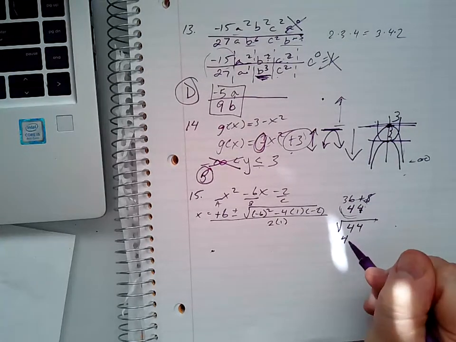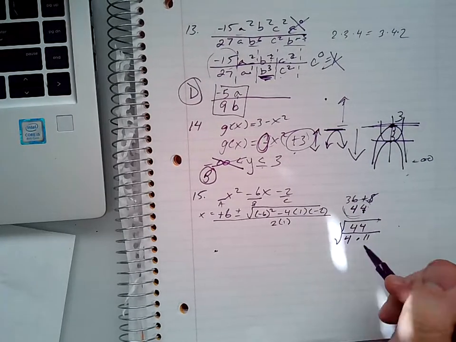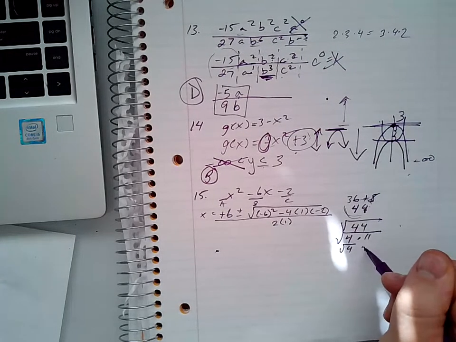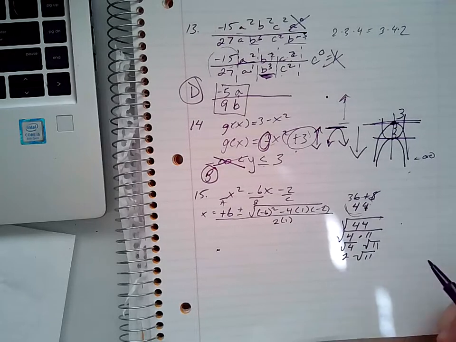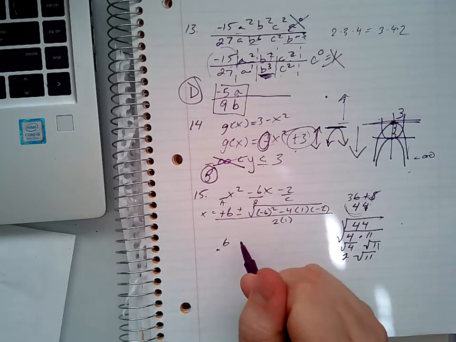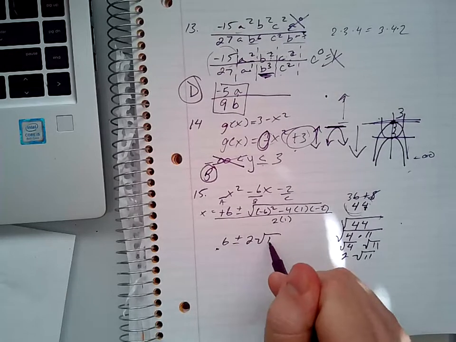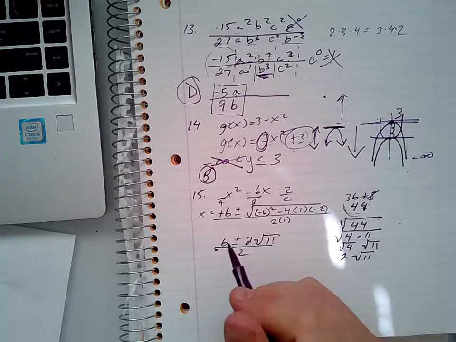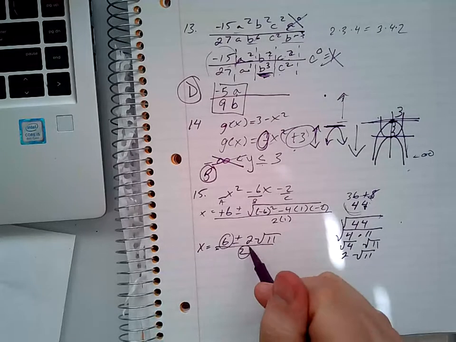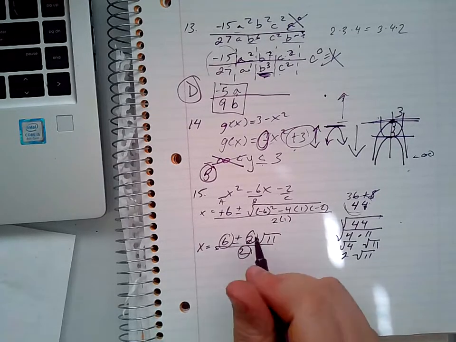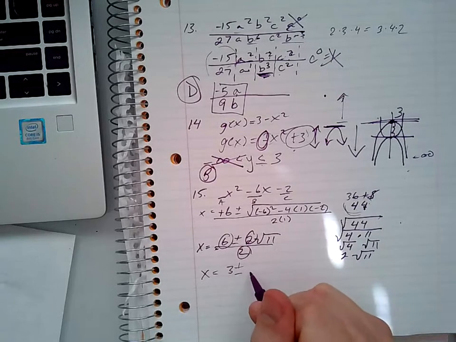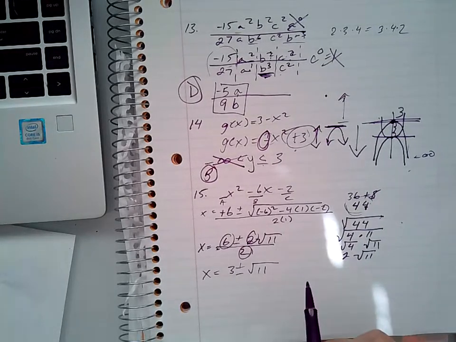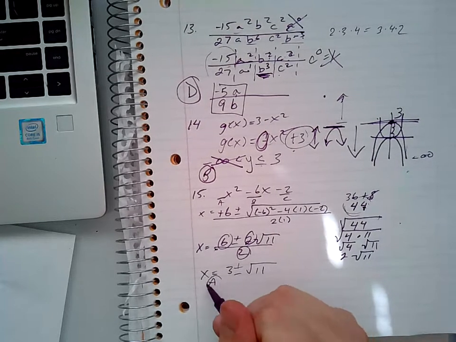And so I have the square root of 44. I can change that into the square root of 4 times 11, which allows me to change it to the square root of 4 times the square root of 11, which allows me to change this to 2 times the square root of 11. So now I can rewrite this as 6 plus or minus 2 times the square root of 11 over 2. And I know that all 3 of these are divisible by 2. So I can reduce this whole thing to say x equals 3 plus or minus the square root of 11, which is A. So 15 is A.